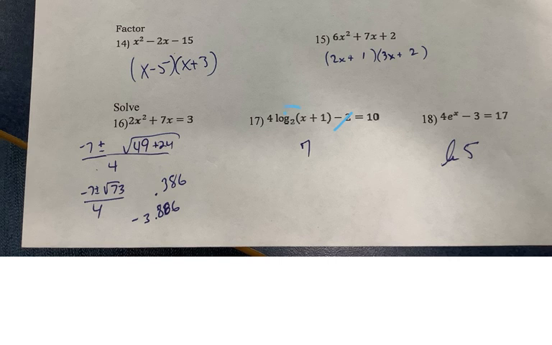Got to isolate. There's only 1 log, so we're going to isolate the log. So I'm going to add 2 across and divide by 4. If I add 2 across, that's going to be 12 on the other side, and divide by 4 makes it 3. And then once you get a log by itself, you rewrite it in its exponential form. So 2 cubed equals x plus 1. So 8 equals x plus 1. So that's how we get 7.